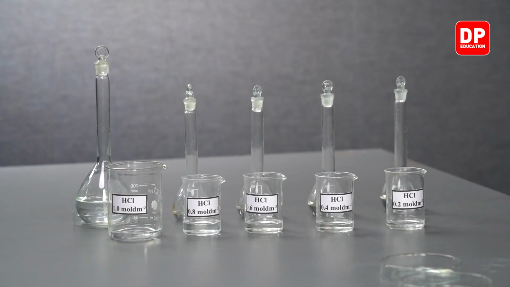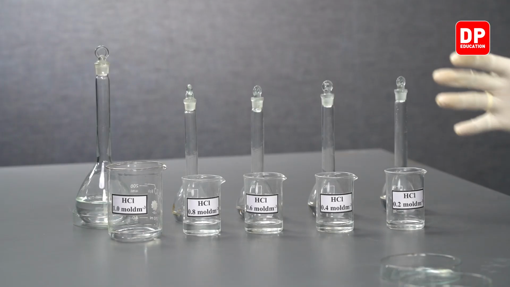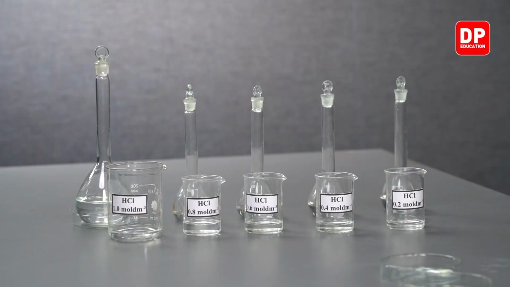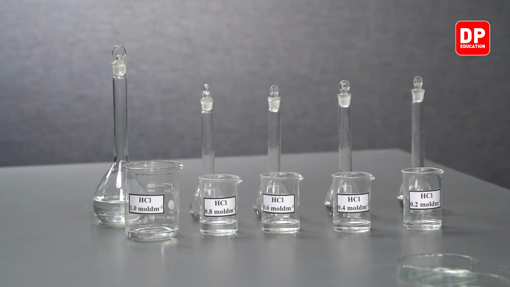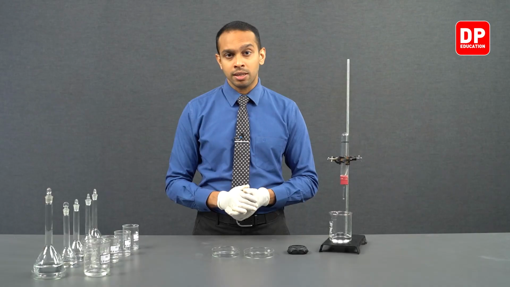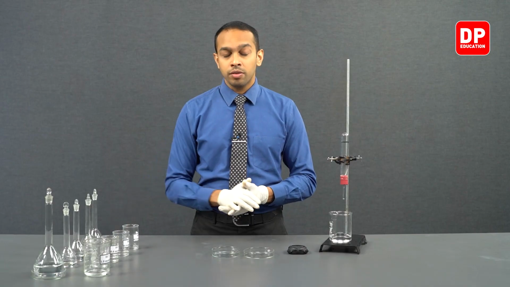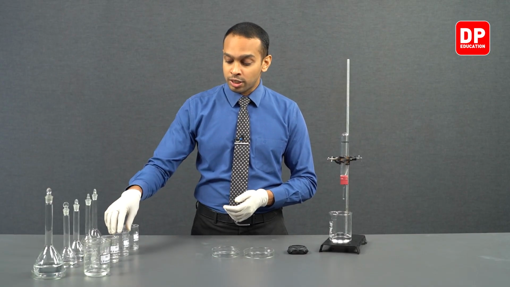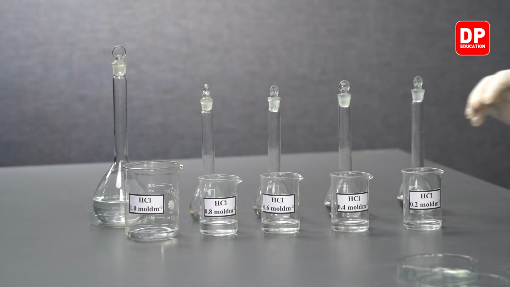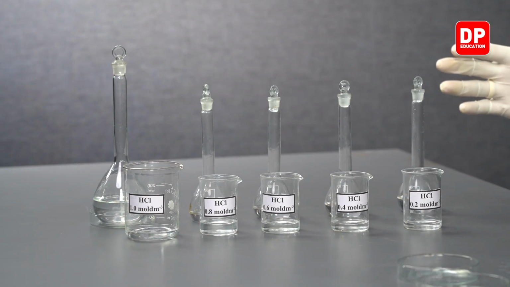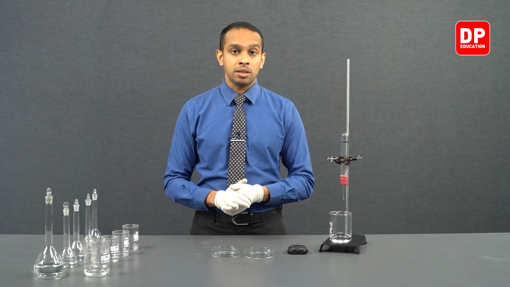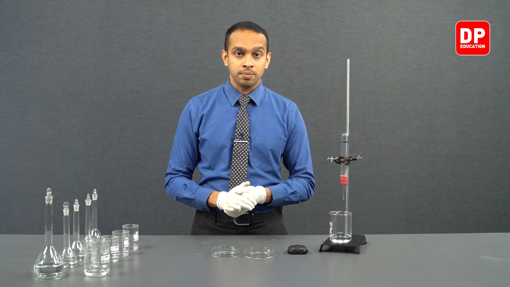When we had 0.2 moles per decimeters cube concentrated HCl reacting with magnesium, we saw it took over 5 minutes and 30 seconds. And then when it was reacted with 0.4 moles per decimeters cube concentrated HCl, it took only 1 minute and 30 seconds.